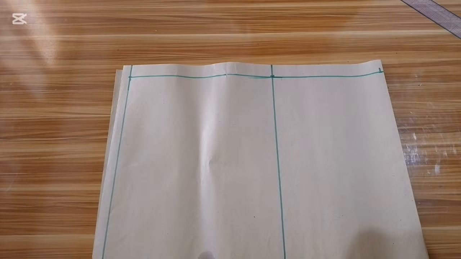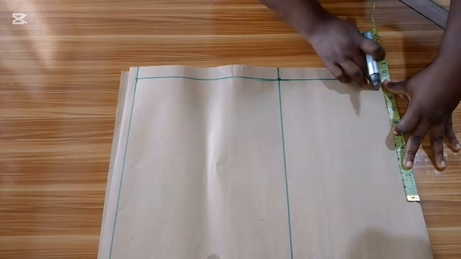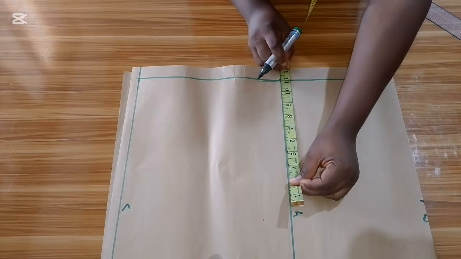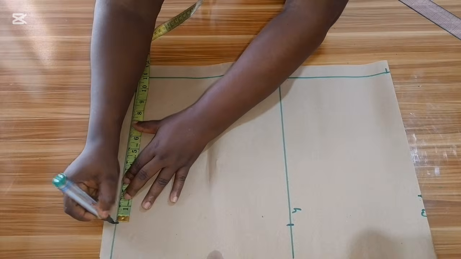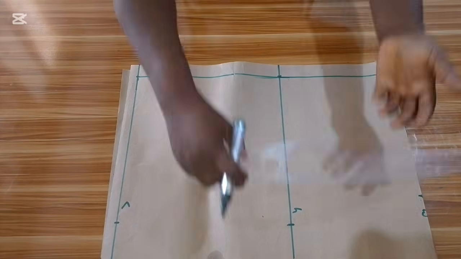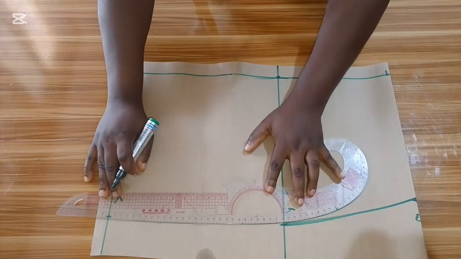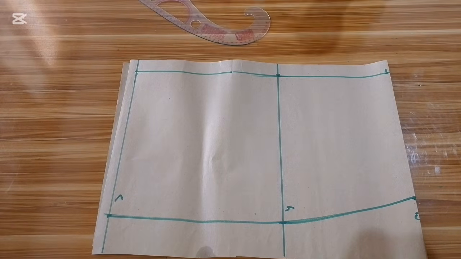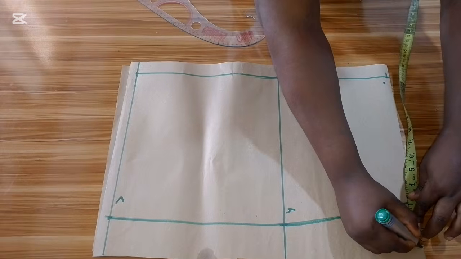So right now, for the back part of the skirt, I'll take my zipper allowance of 1 inch as well. And I'll just repeat my measurement for the waist, the hip, and the length. And after inputting the measurement, I'll come to my waistline and I'll go inwards by 0.5 inches. That's to remove zipper bulge as well, because I want the back to be smooth. So right now I'll just proceed to curving from my hip to my waistline and from my hip to my length. And that's all for the back pattern.